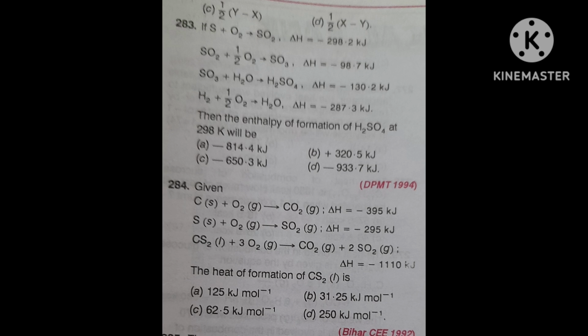You have to calculate the enthalpy of formation of H2SO4 at 298 Kelvin. See the question and then try to solve.